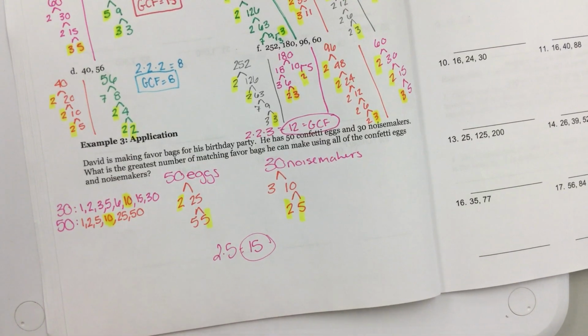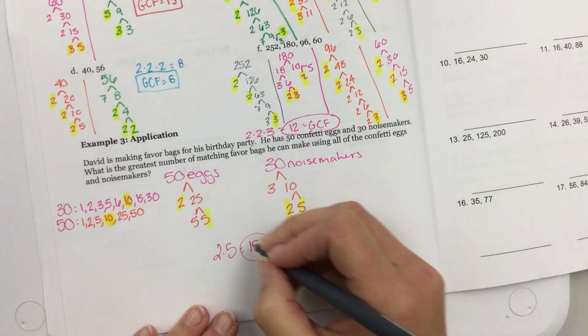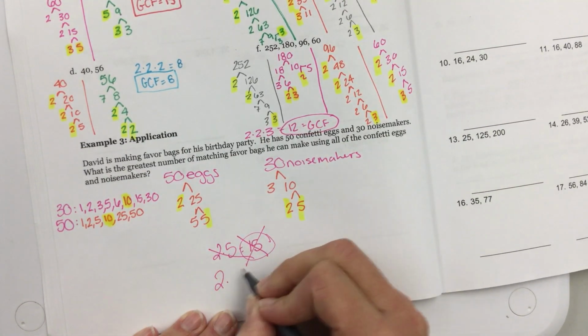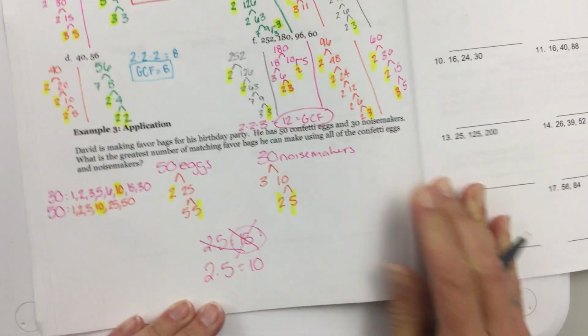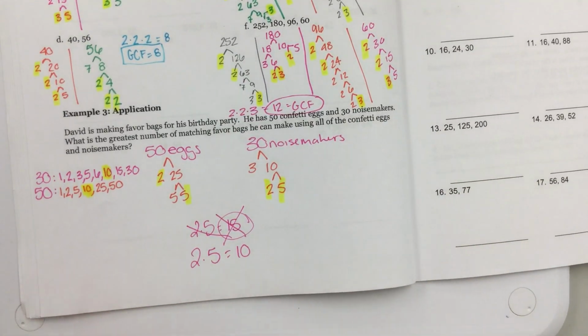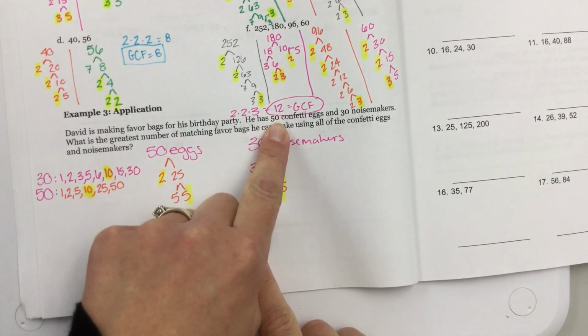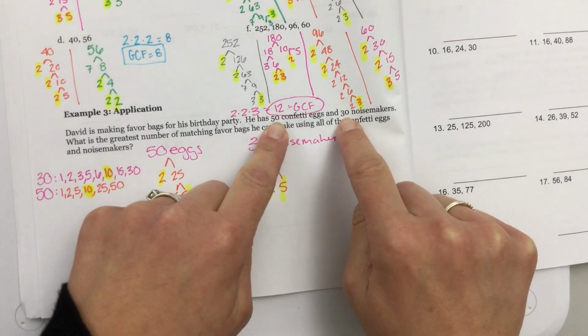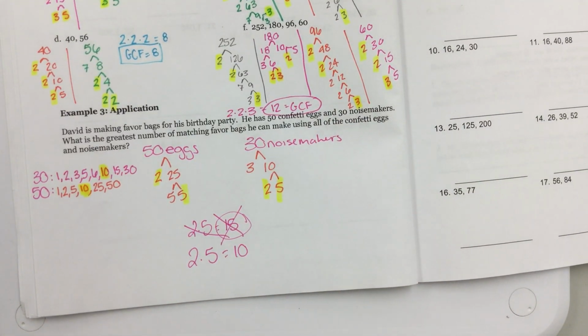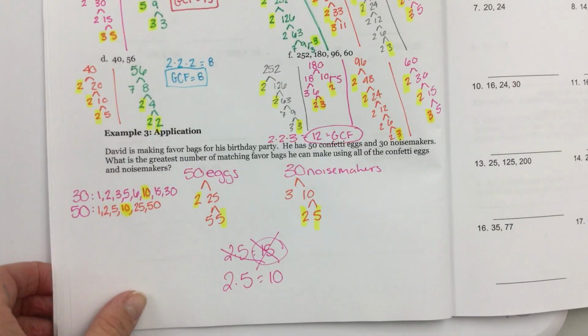So they can make 15. We'll back up. Let's check that math again. 2 times 5, which would be 10. So they could make 10 bags. There would be 5 confetti eggs in each bag and 3 noisemakers. But that would be the greatest number of bags they could do using all of the favors. So you can kind of think of it in 2 different ways.